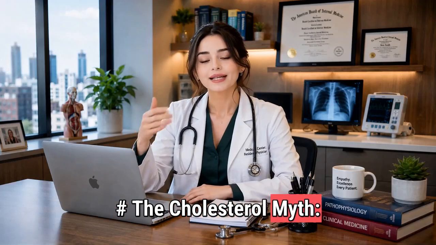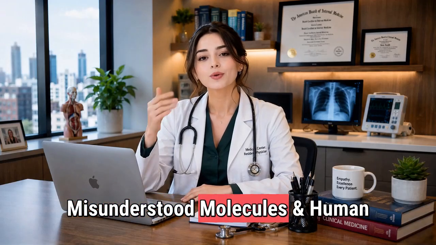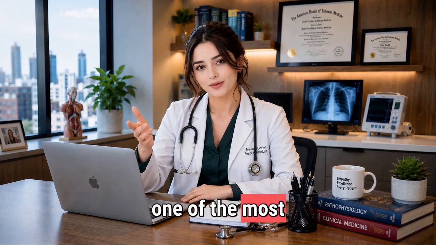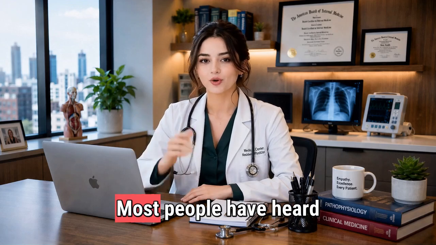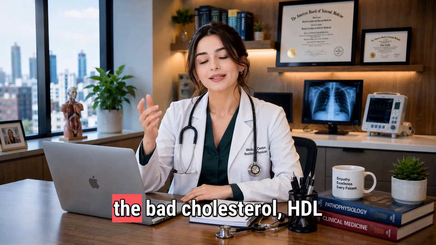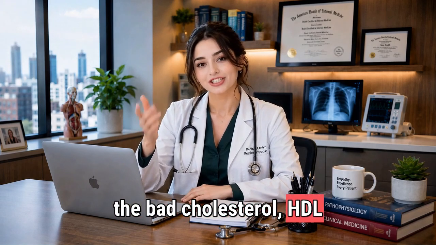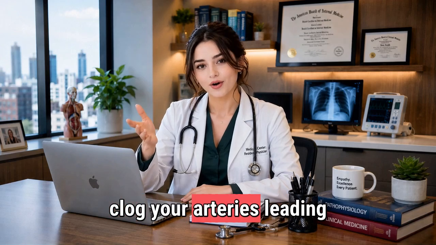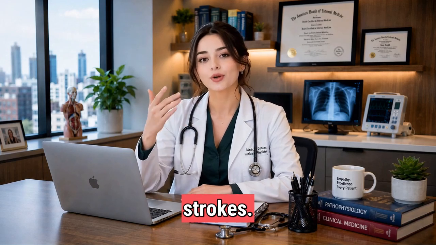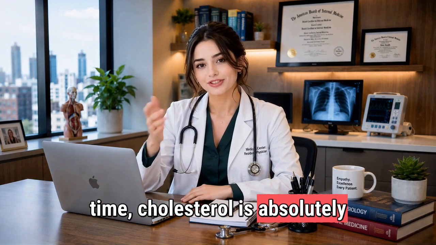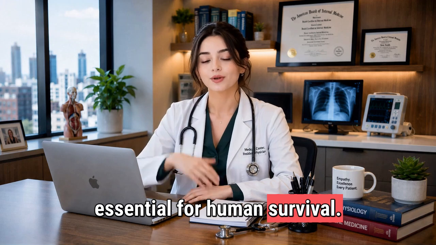The cholesterol myth. Misunderstood molecules and human survival. Cholesterol might be one of the most misunderstood molecules in the human body. Most people have heard that high cholesterol is dangerous, that LDL is the bad cholesterol, HDL is the good cholesterol, and that cholesterol can clog your arteries, leading to heart attacks and strokes. But at the same time, cholesterol is absolutely essential for human survival.